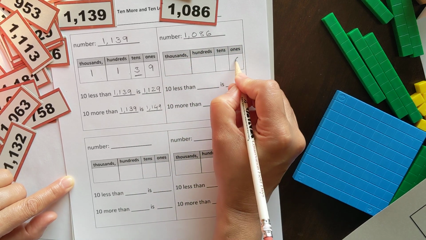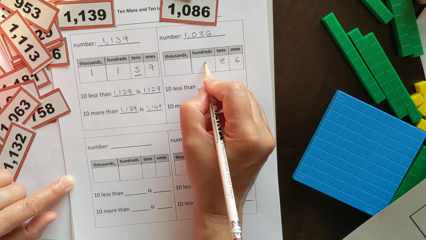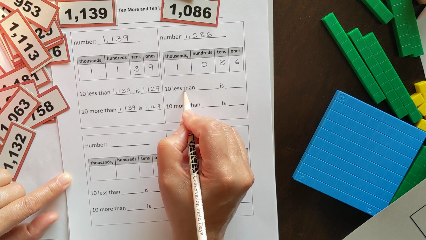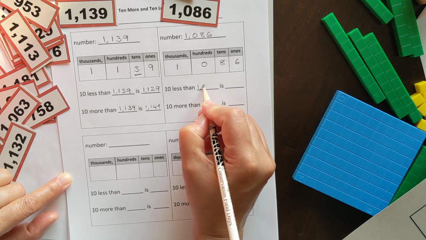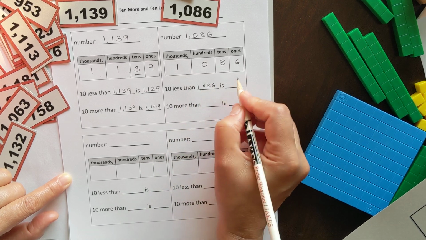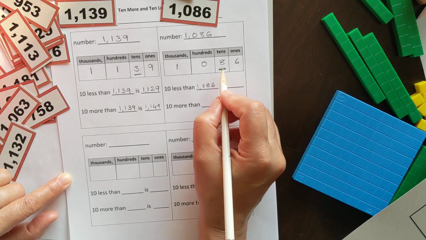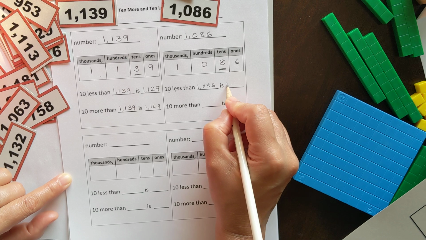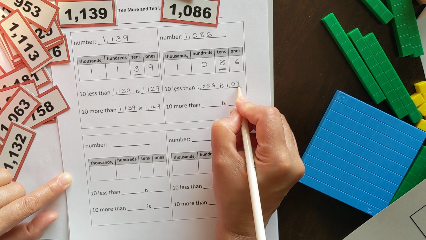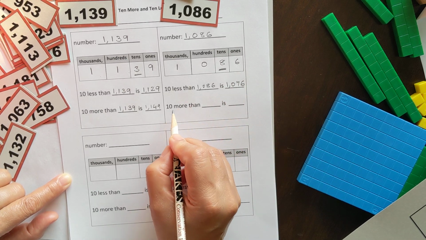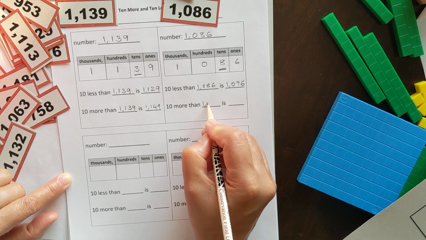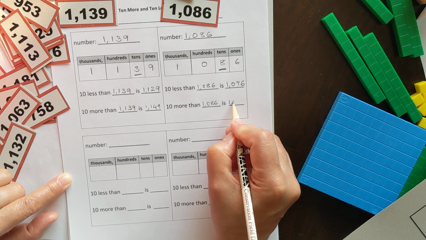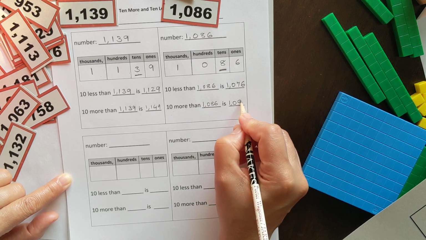1086: 6 ones, 8 tens, 0 hundreds, and 1000. 10 less than 1086 is, remember my focus is on the tens place because it is 10 less than and 10 more than, 1076. 10 more than 1086 is 1096.